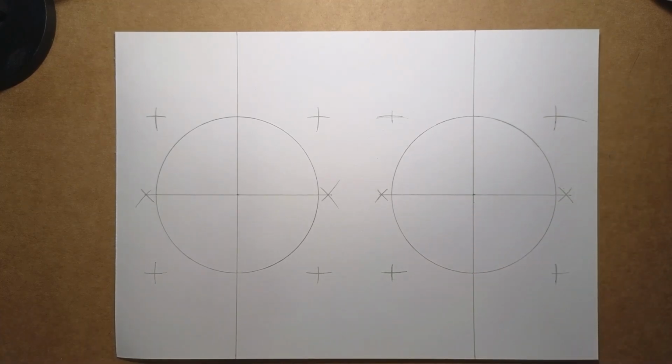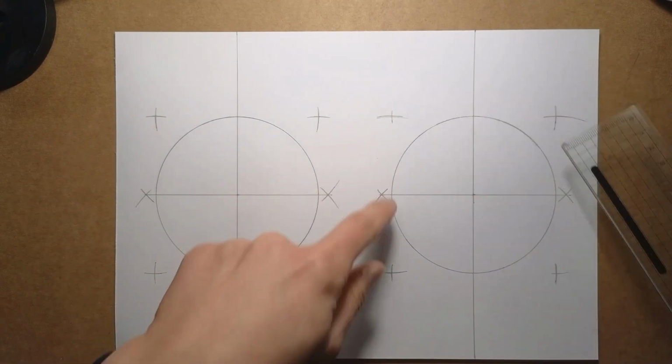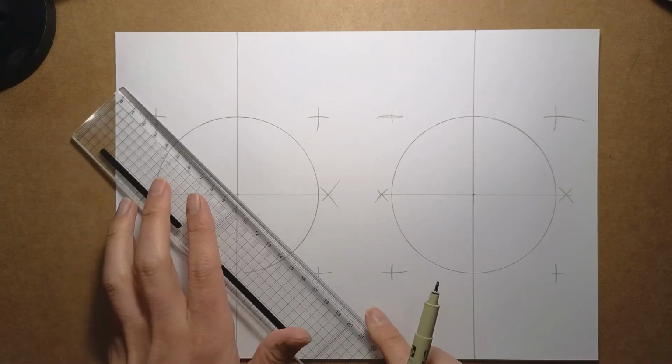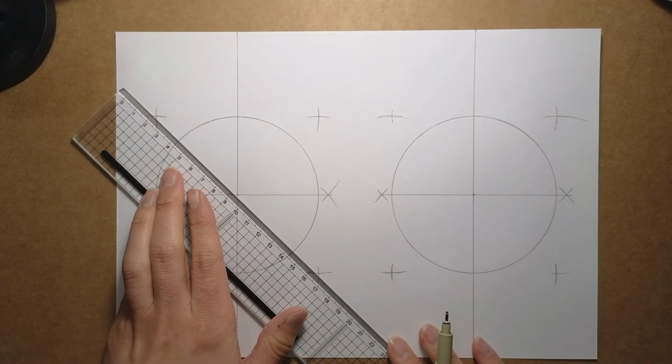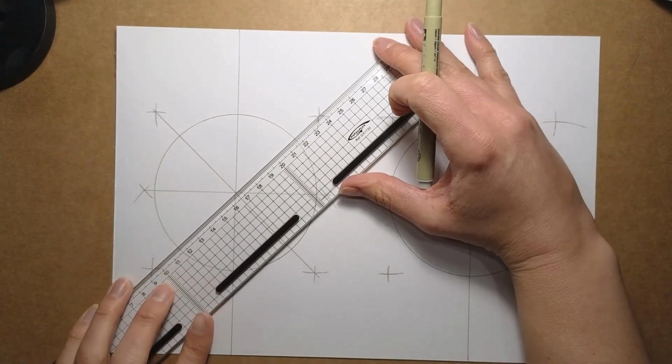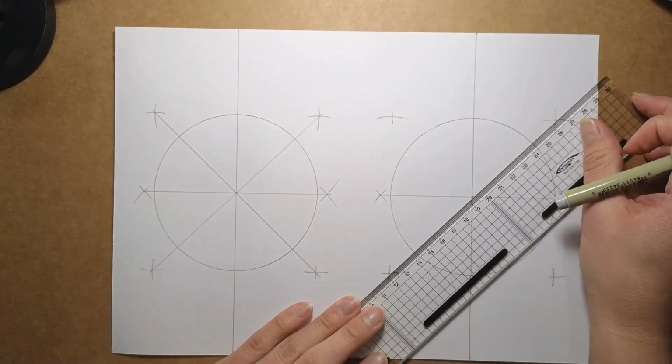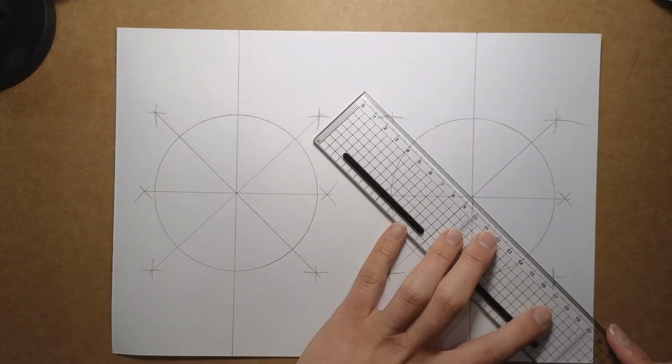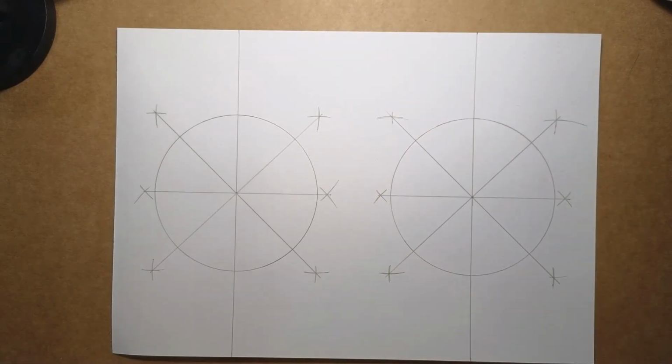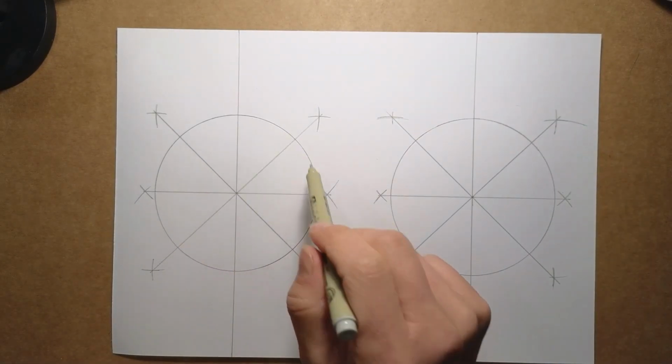There, and now that we have the 4 corners of what would be a square, we're just going to use them to draw the diagonals. We're not drawing the whole squares. There, so they're now divided in 8 equal parts.